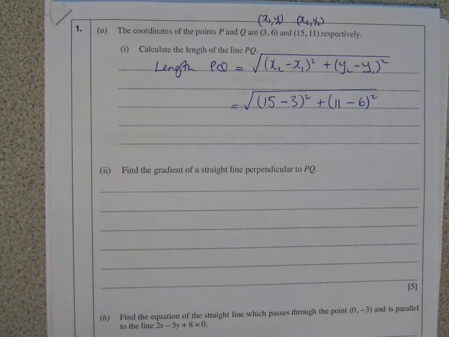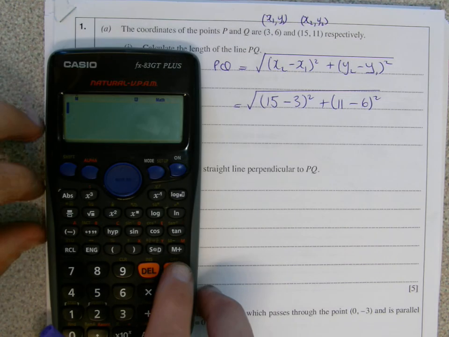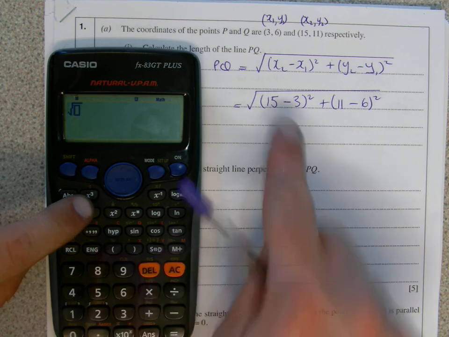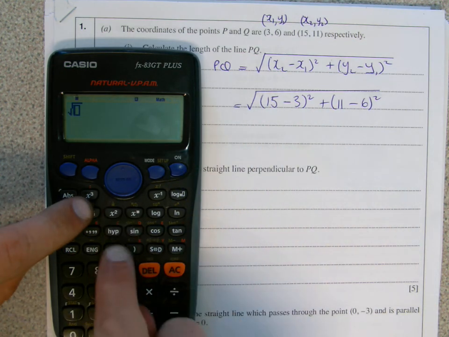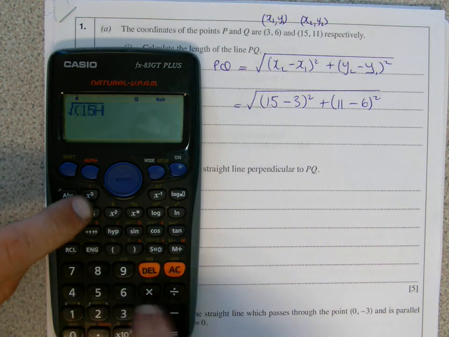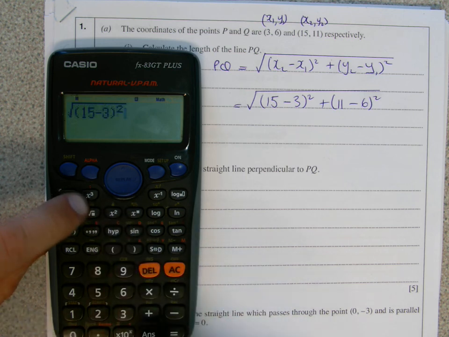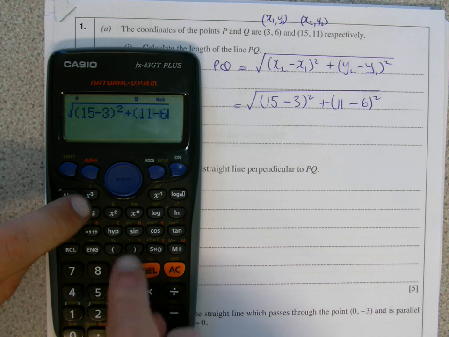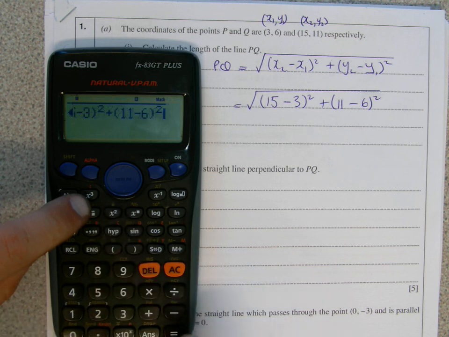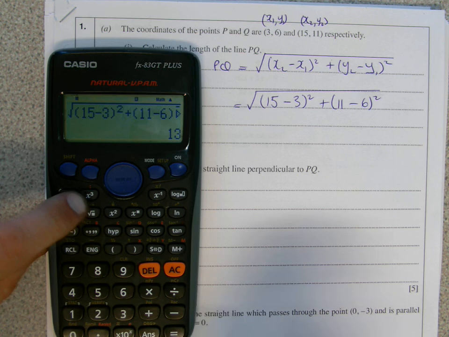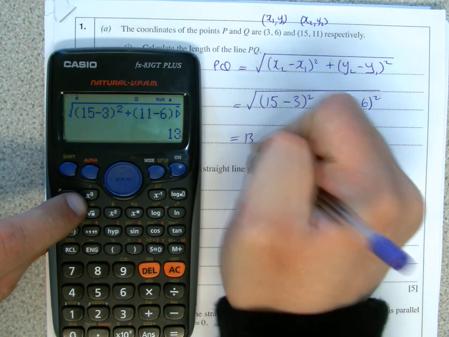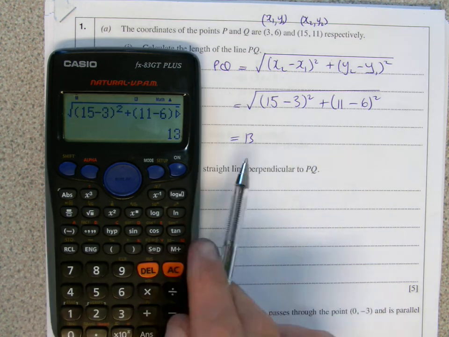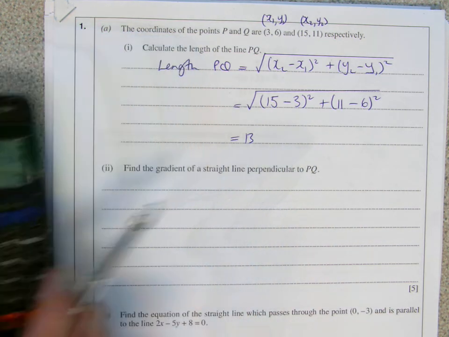Now, because this is a calculator paper, we can do this on a calculator in one go. So square root, just follow what we've got here. Get that on the screen, so bracket, close bracket squared, and then add, and you get the screen looking exactly like what you've written down. You press equals, and it comes out straight away as 13, and you're allowed to do that. You don't need to show any other workings here. You can go straight to the calculator.